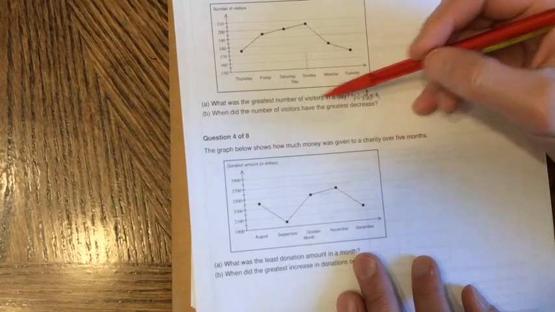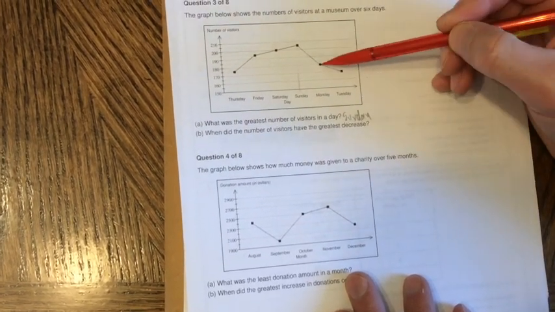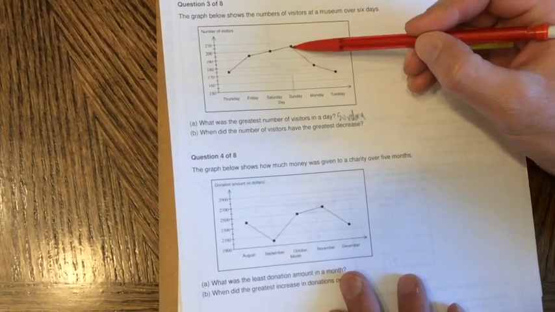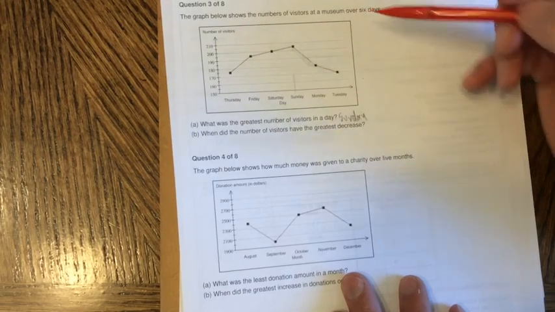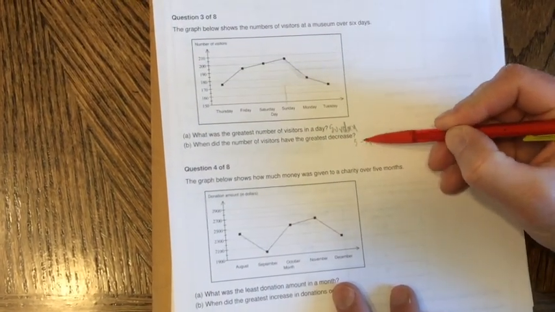Next, when did the number of visitors have the greatest decrease? So when is it sloping down the fastest? This is the lowest number, but looking at the slope of that, that's not the biggest decrease. Here's the biggest decrease between days. So between Sunday and Monday. Sunday to Monday. Okay, let's look at another one like this.